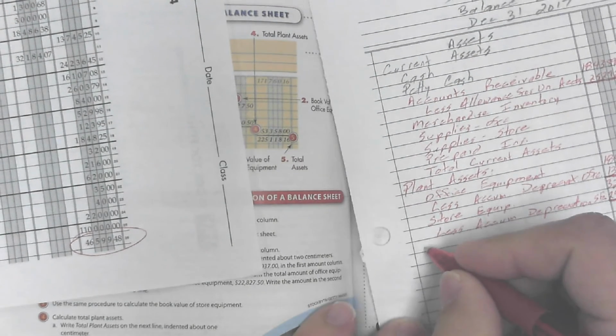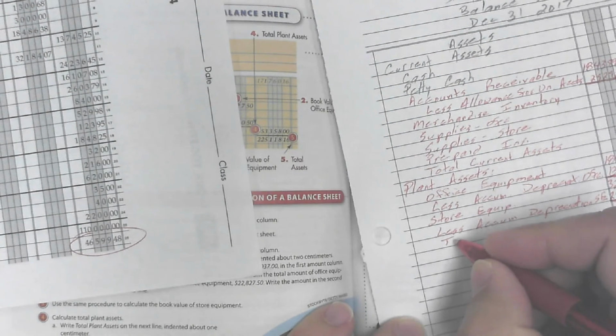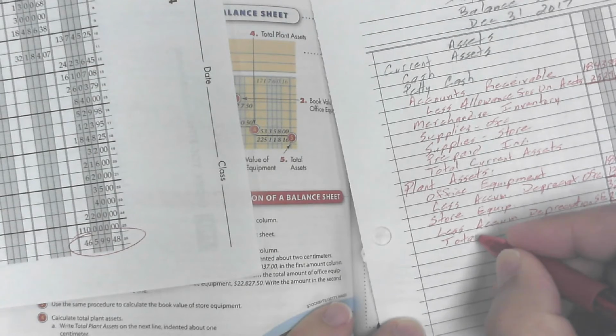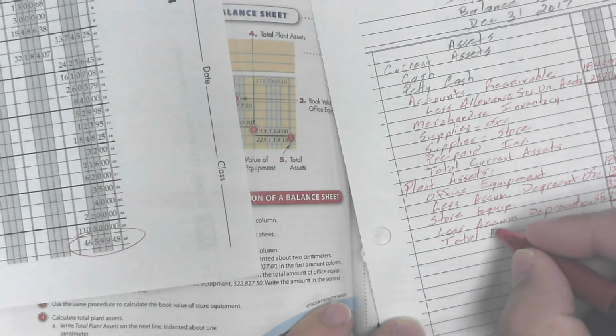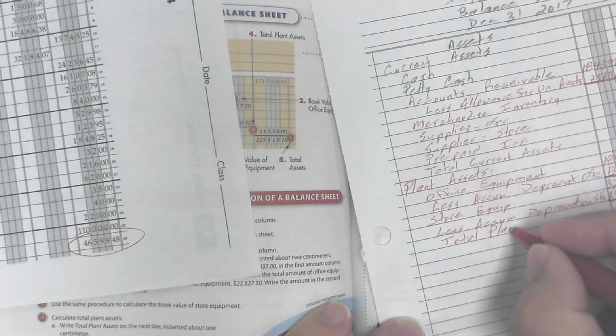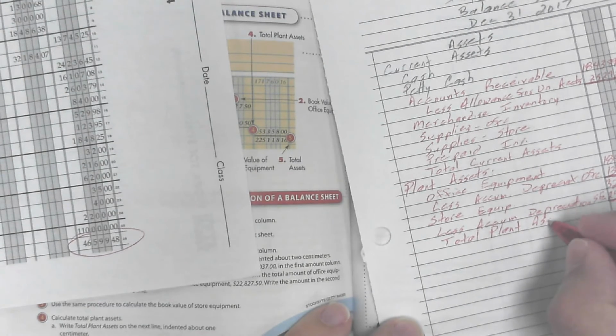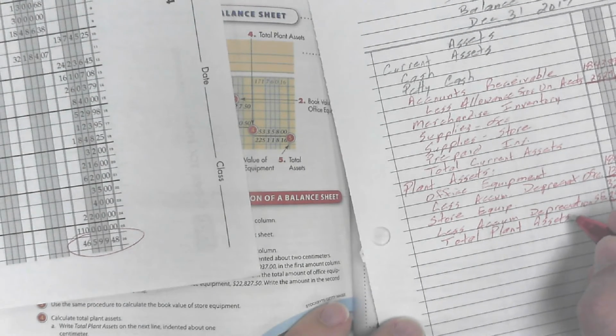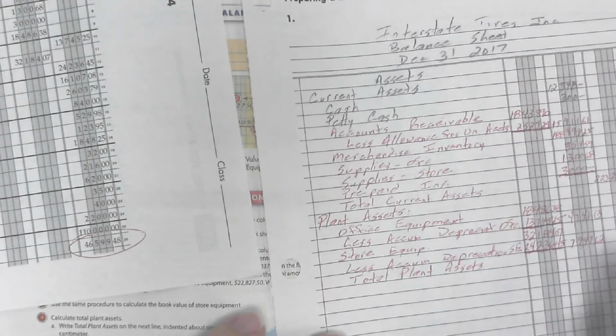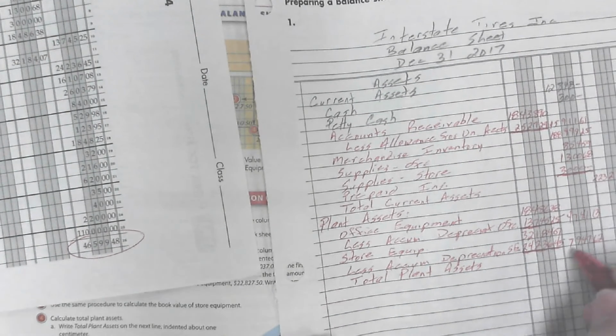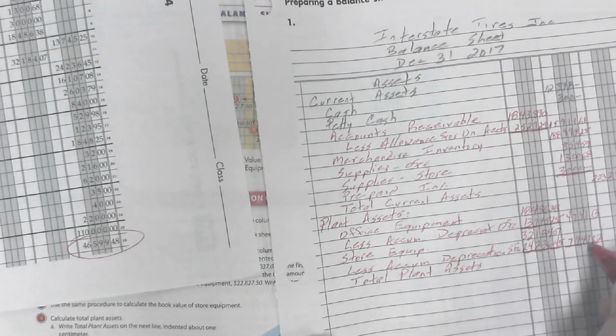So now we're going to write another line, total plant assets. We're just going to draw a line here.